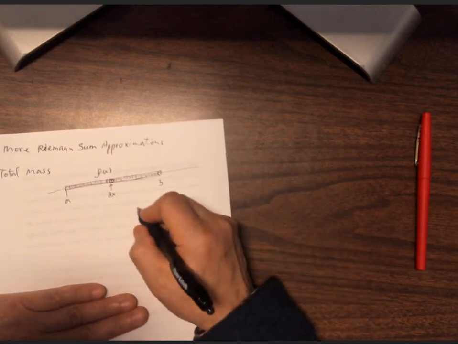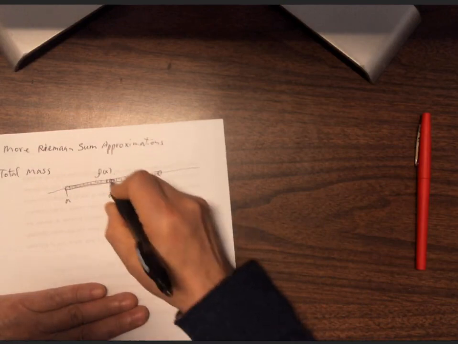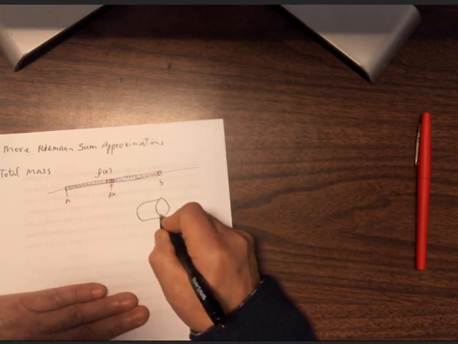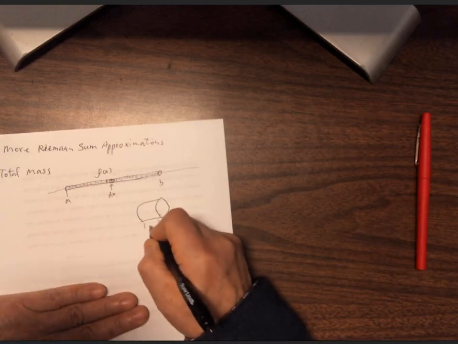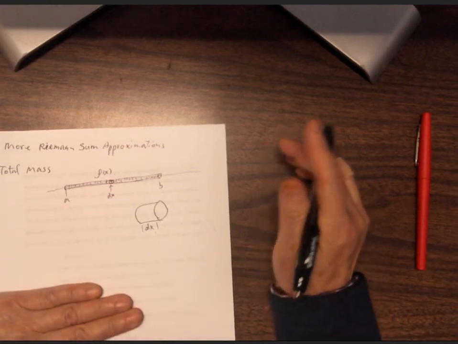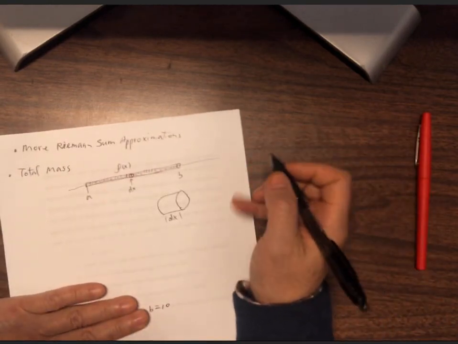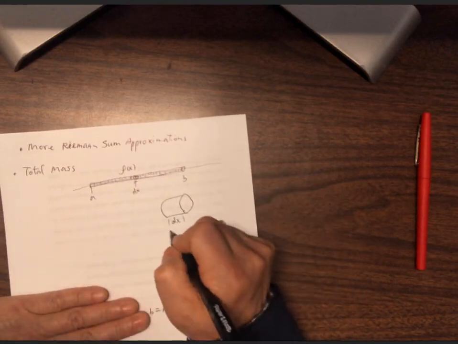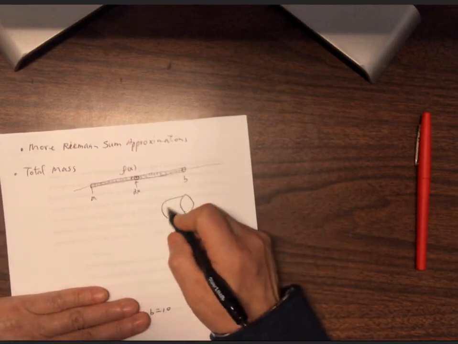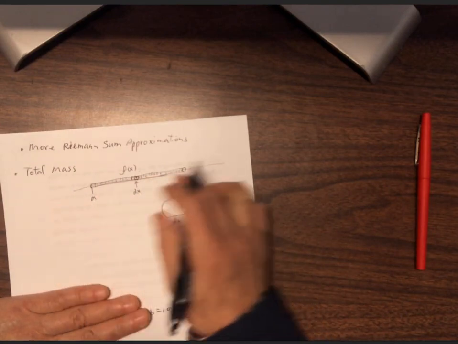Let me enlarge it. So the width here is dx. The same idea applies here. What we try to do is to find hopefully the mass of this short section and add them up.